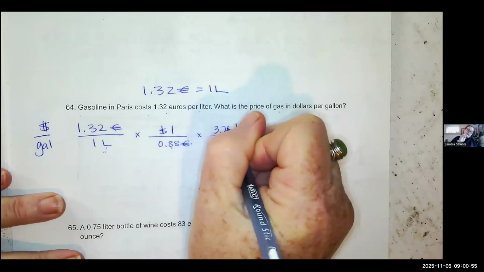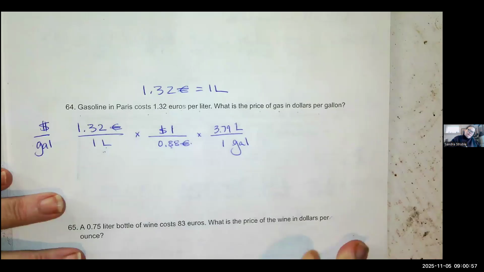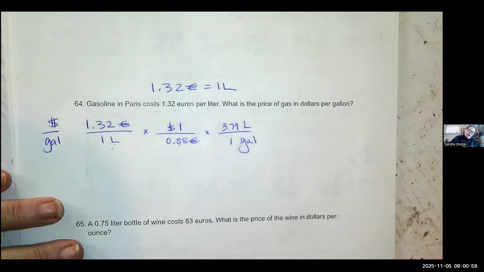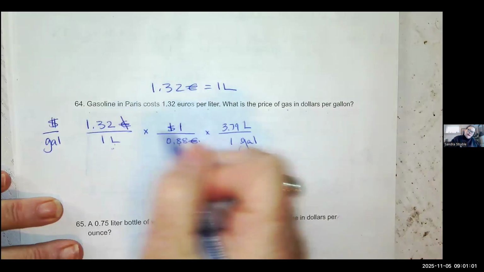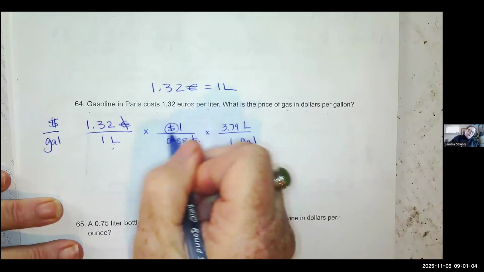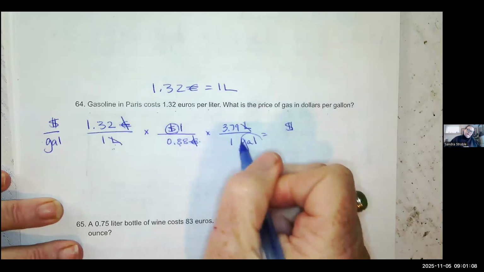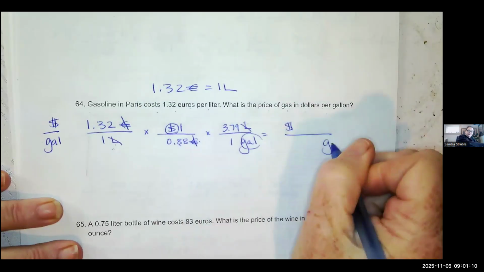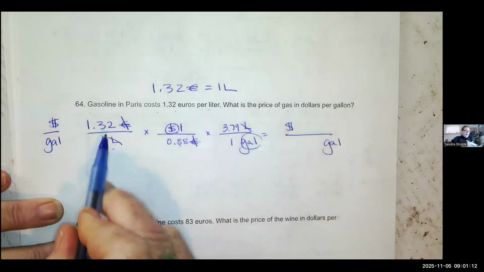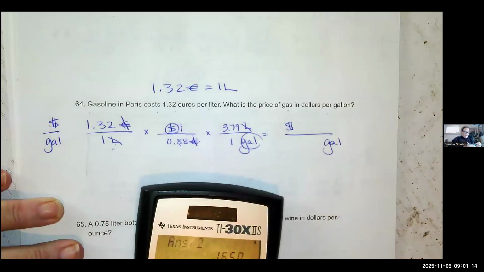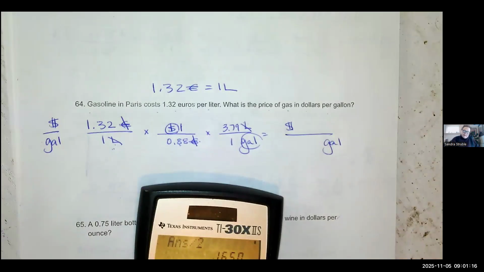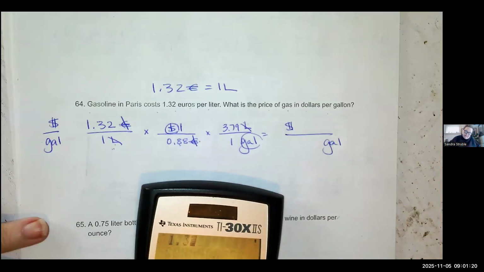Let's make sure everything crosses out. Multiplying straight across, my euros are gone. I'm left with dollars up at the top, which is fantastic. My liters are gone, and I'm left with gallons in the denominator, which is what I wanted. Okay, 1.32. Let me mute that, so sorry. 1.32 times 3.79 is 5.0028.